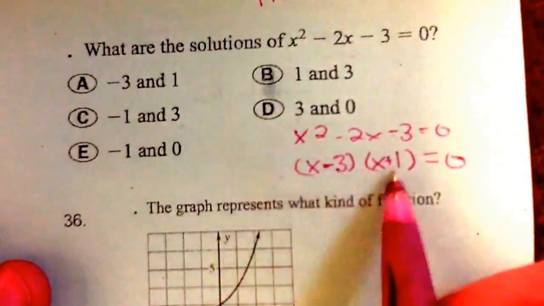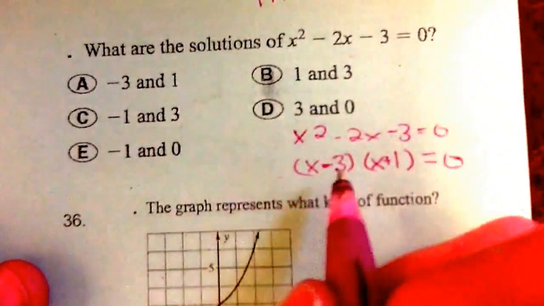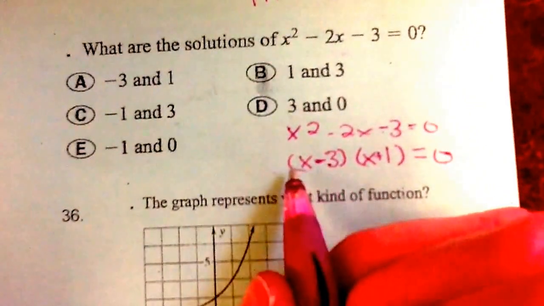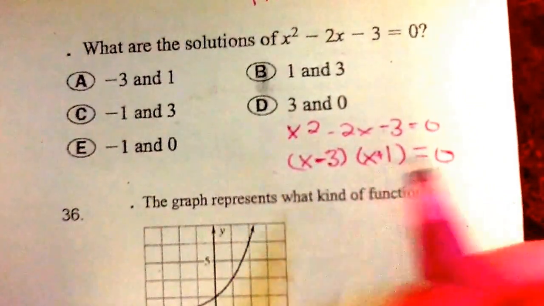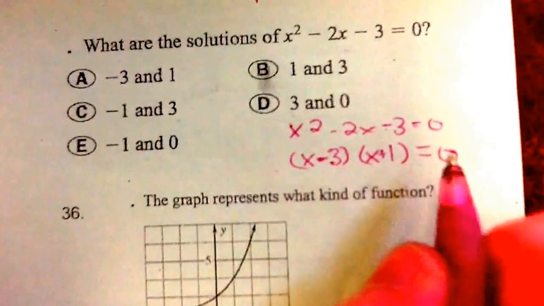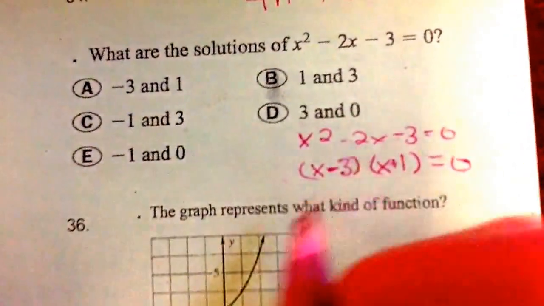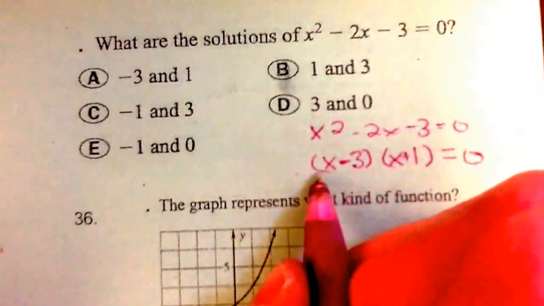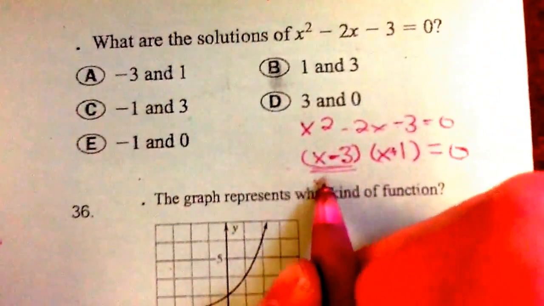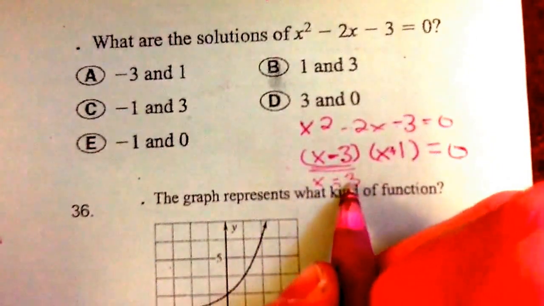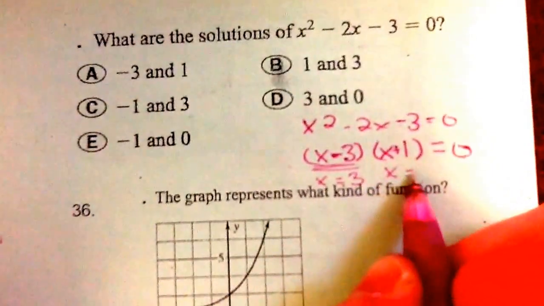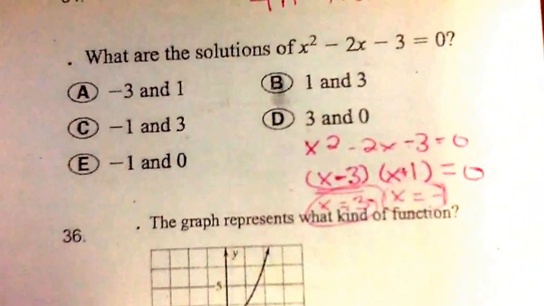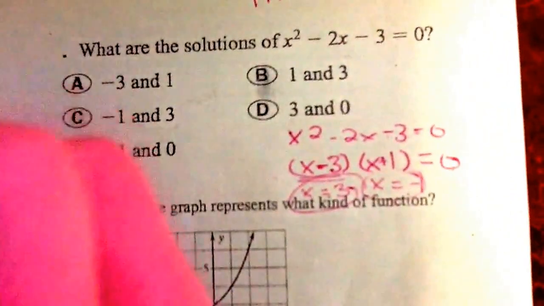Now, we also know that these two things have to be equal to 0. So when I have two things getting multiplied that equals 0, one of them has to be 0, otherwise the answer can't be 0. So if the answer is 0, which is what it says, one of these has to be 0. So to make this part equal to 0, x would have to be equal to 3. And to make this part equal to 0, x would have to be equal to negative 1. So it looks like my two answers are 3 and negative 1, which is C.